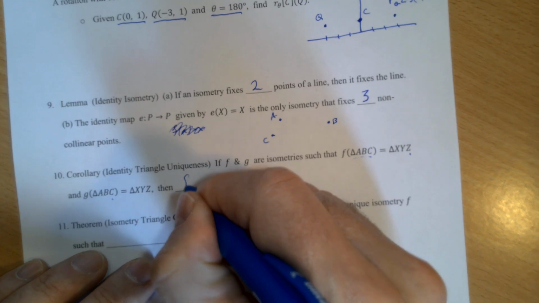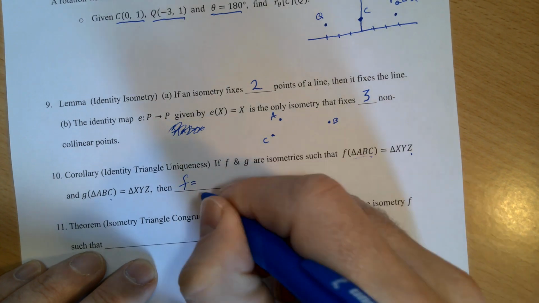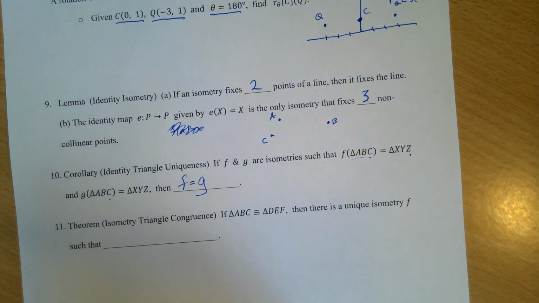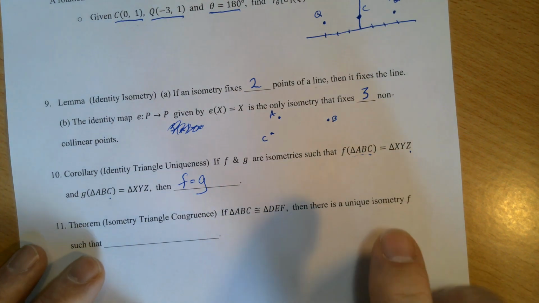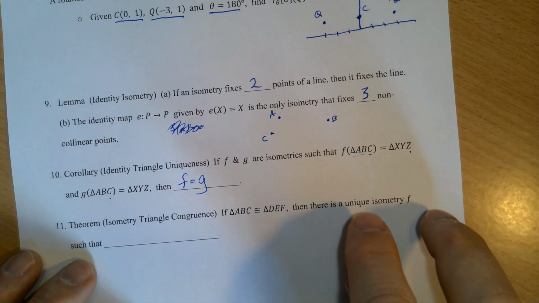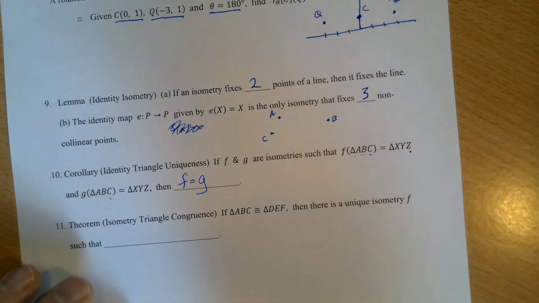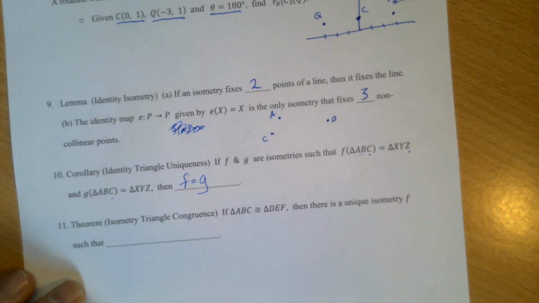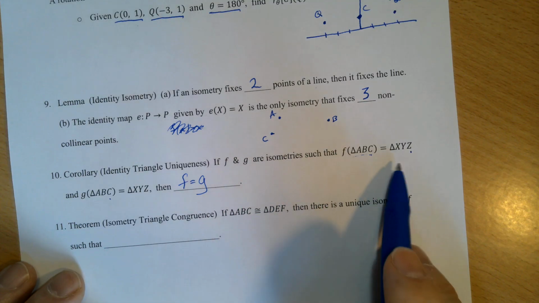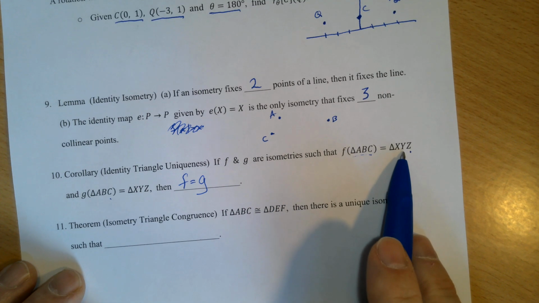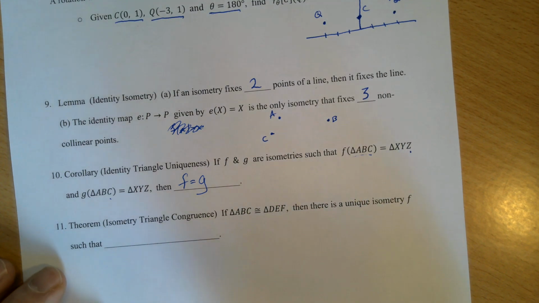In other words, those two isometries are identical. If they map 3 points the same, they map all points the same. I should have said 3 non-collinear points, making a triangle, of course.